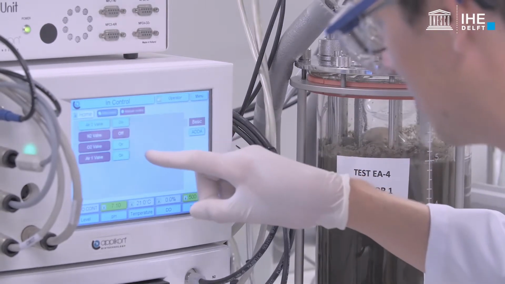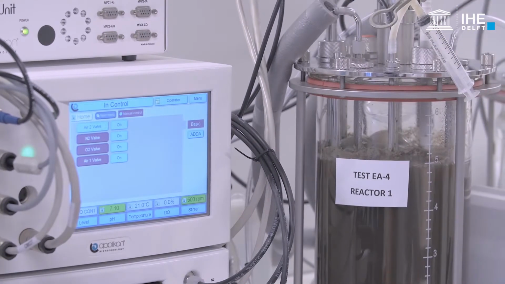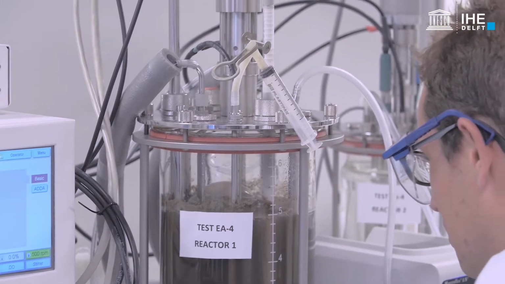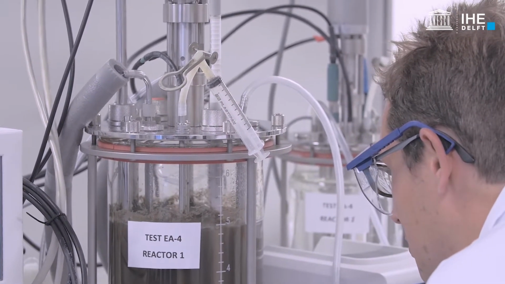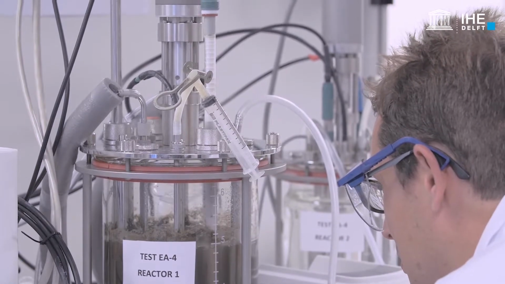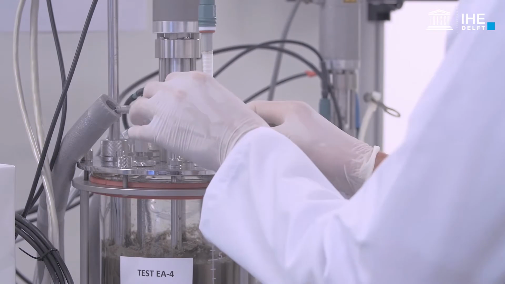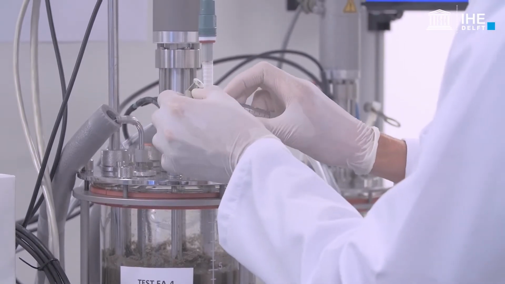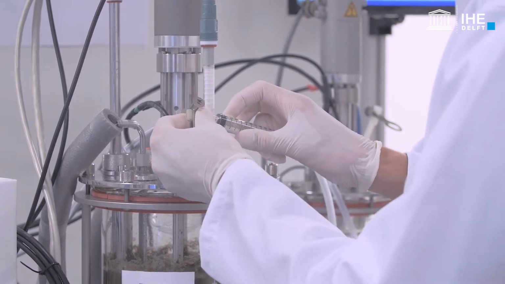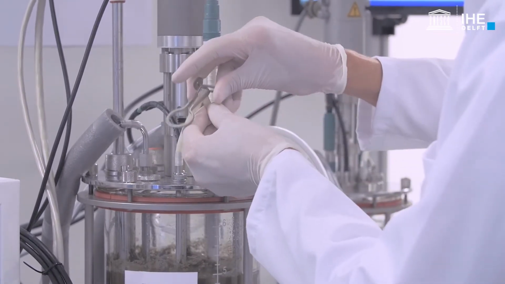Stop the supply of nitrogen gas to collect the final samples for the determination of particulate compounds, as planned in the working sheet. Follow the same sampling procedure previously presented.